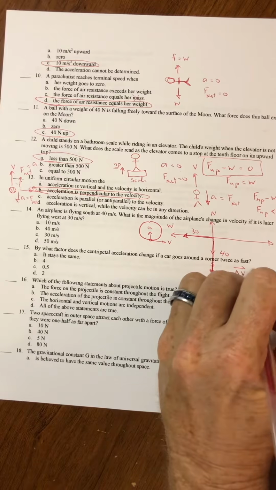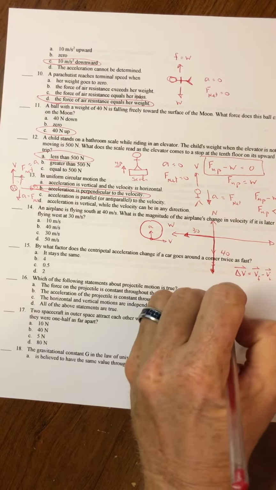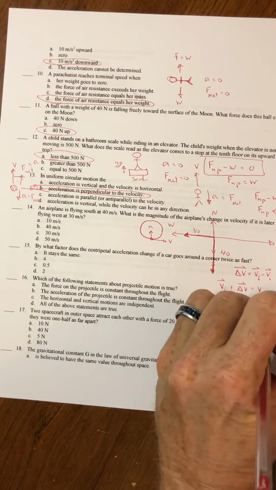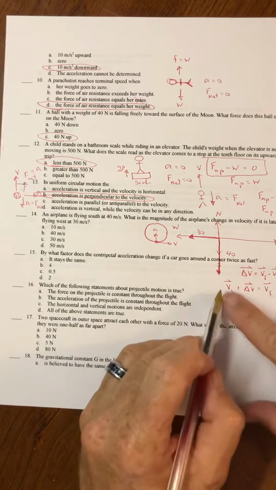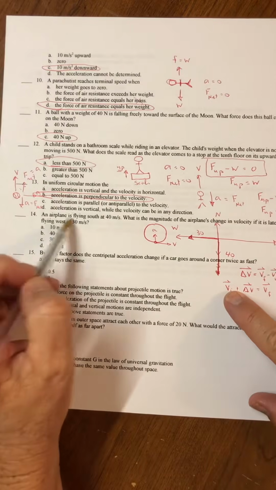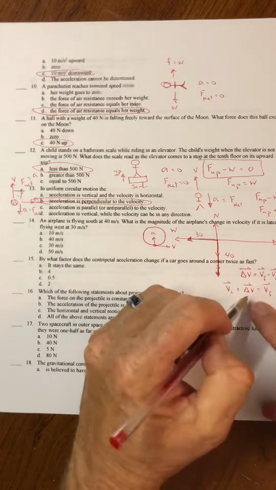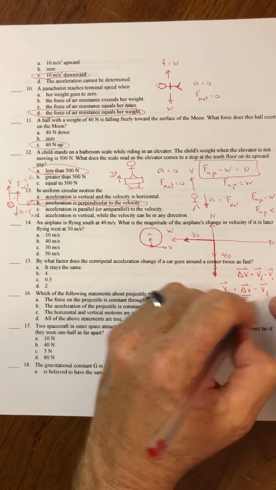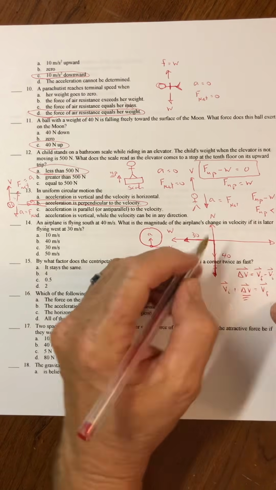If we put little arrowheads over them and move initial to the other side, I think it looks a little cleaner this way. This is saying if you took the initial, so an airplane flying south, and you drew another arrowhead representing the change, those two together would equal the final, which is that way.